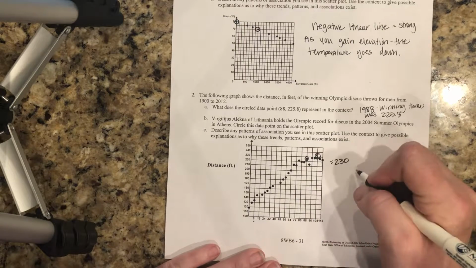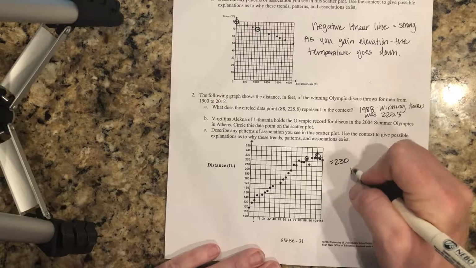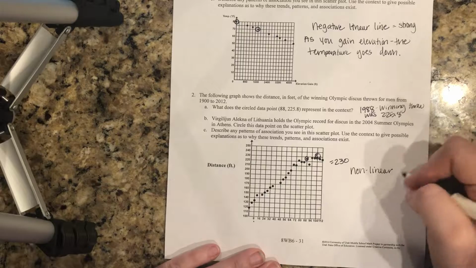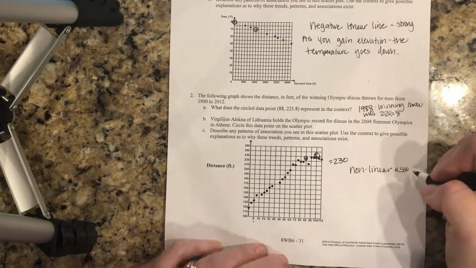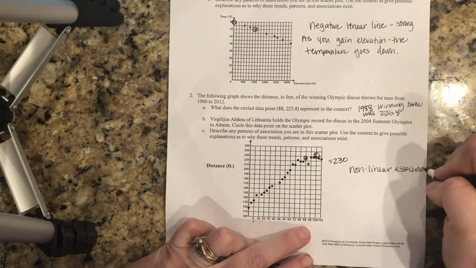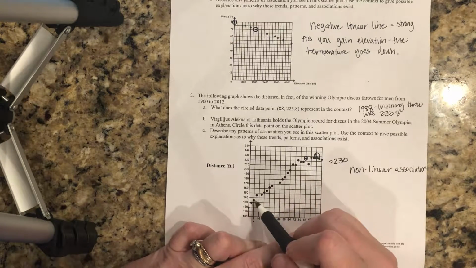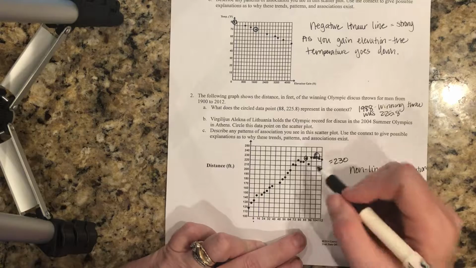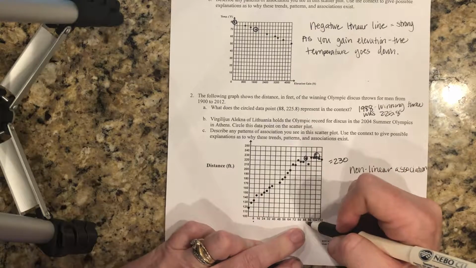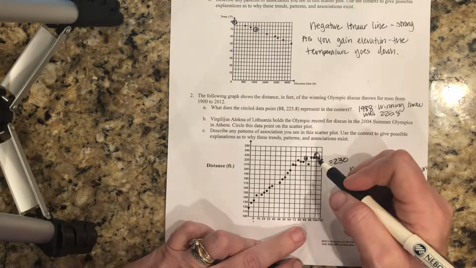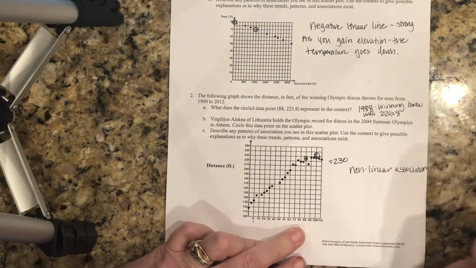So we will say it has a non-linear association. Also, as it levels out, it levels out around 1988, and then it stayed the same for quite a while and then went down a little bit.